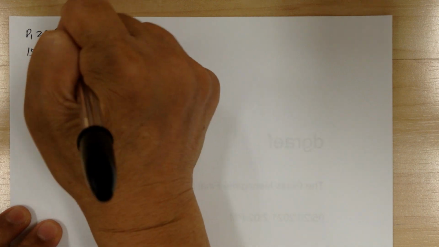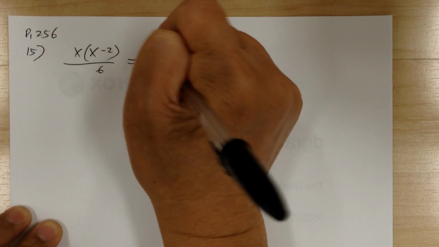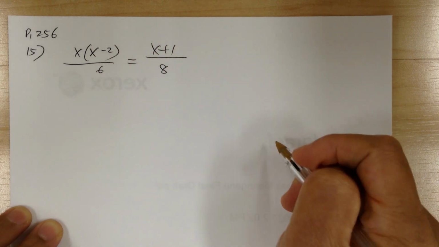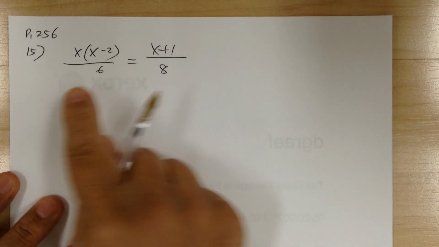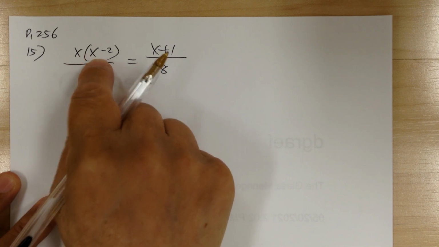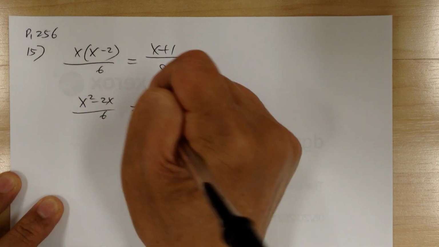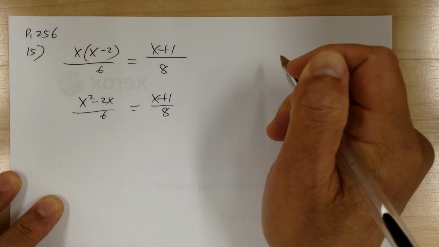Okay, next one, you have x times (x minus 2) over 6 is equal to (x plus 1) over 8. Okay, before we do anything, we need to undo this factor. So let's go multiply out. So you get (x squared minus 2x) over 6 equal to (x plus 1) over 8.